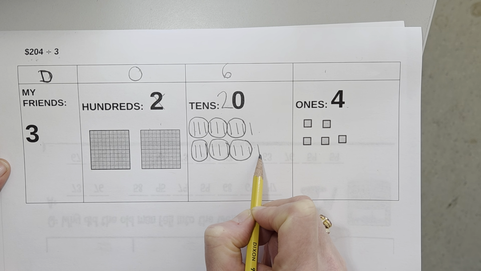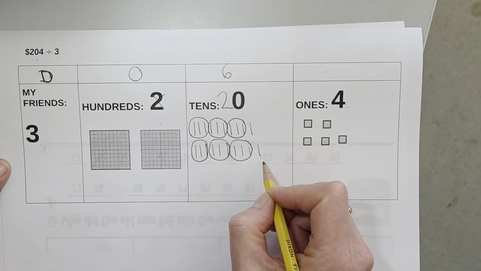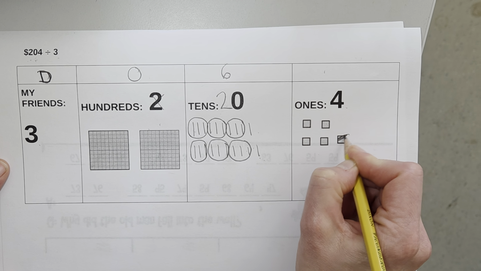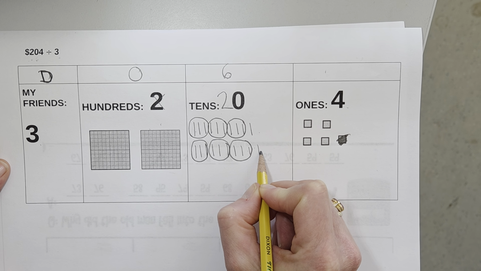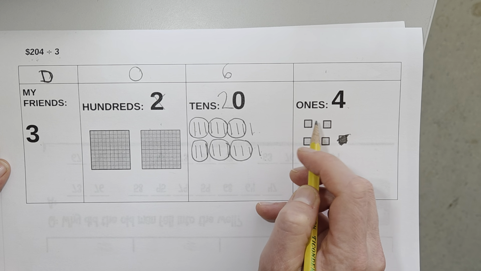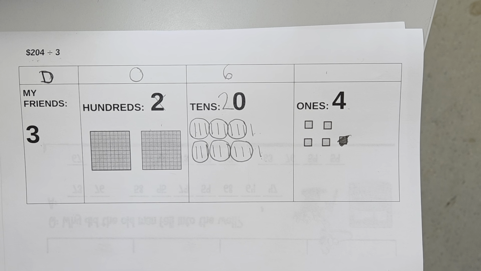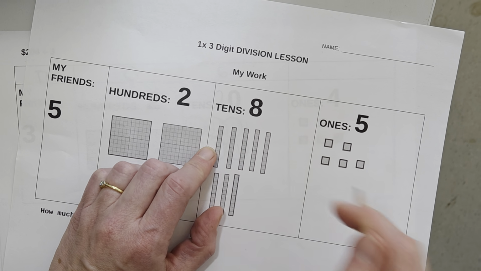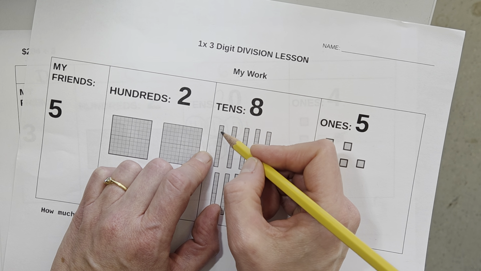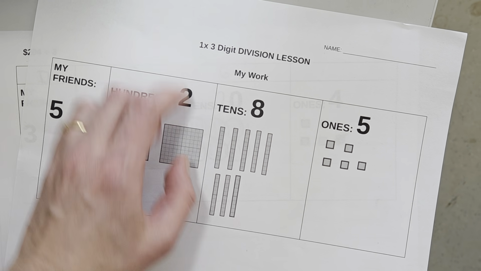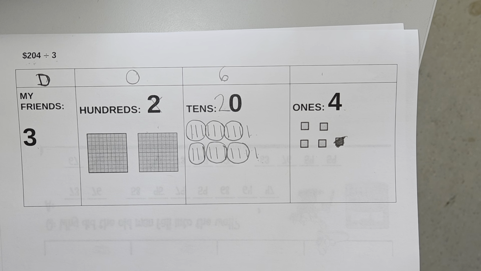Same thing, we can't use those 2 because we have 3 friends. So they're leftovers, they're remainders. So what are we going to do? Oh, this one was a mistake, right? We have 4, not 5. So what are we going to do? We're going to bring those tens over to our ones. We're going to break up those tens. So again, our tens look like these, and we can imagine that each of these little blocks is a 1. There's 10 ones in each 10, right? Okay, so we're going to break those up.